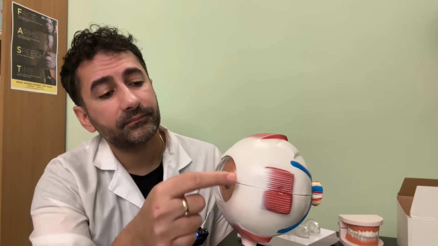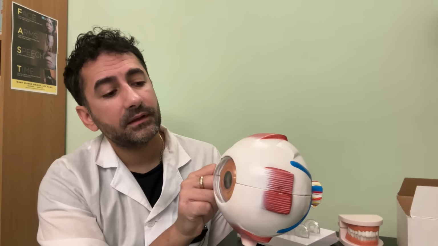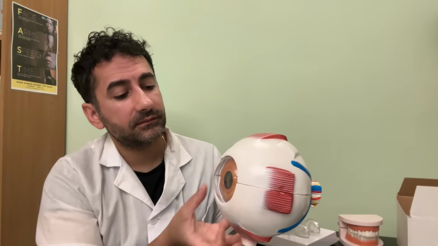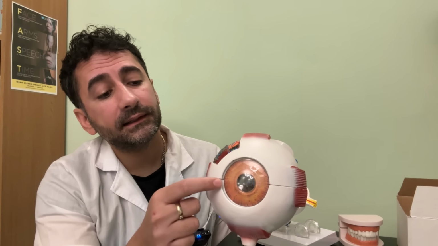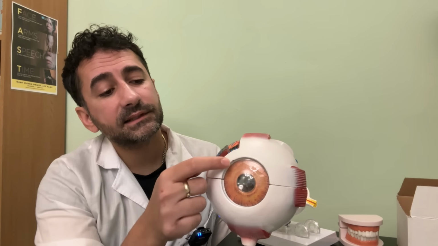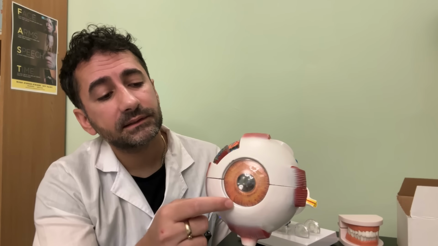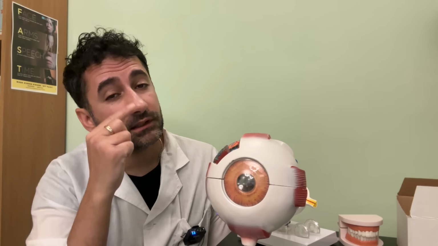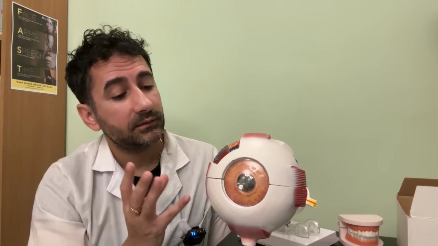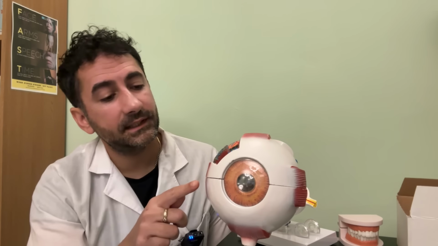The wide part is the sclera. And obviously that goes all around. The point where the cornea and the sclera meet is known as the limbus, and that looks slightly dark in appearance when you look at an eye on the slit lamp.